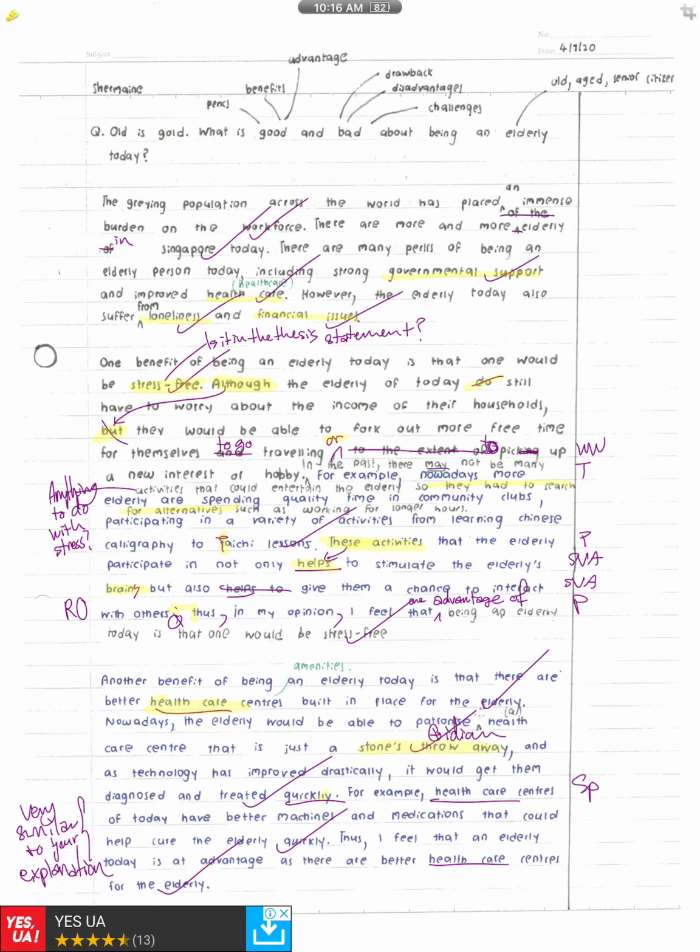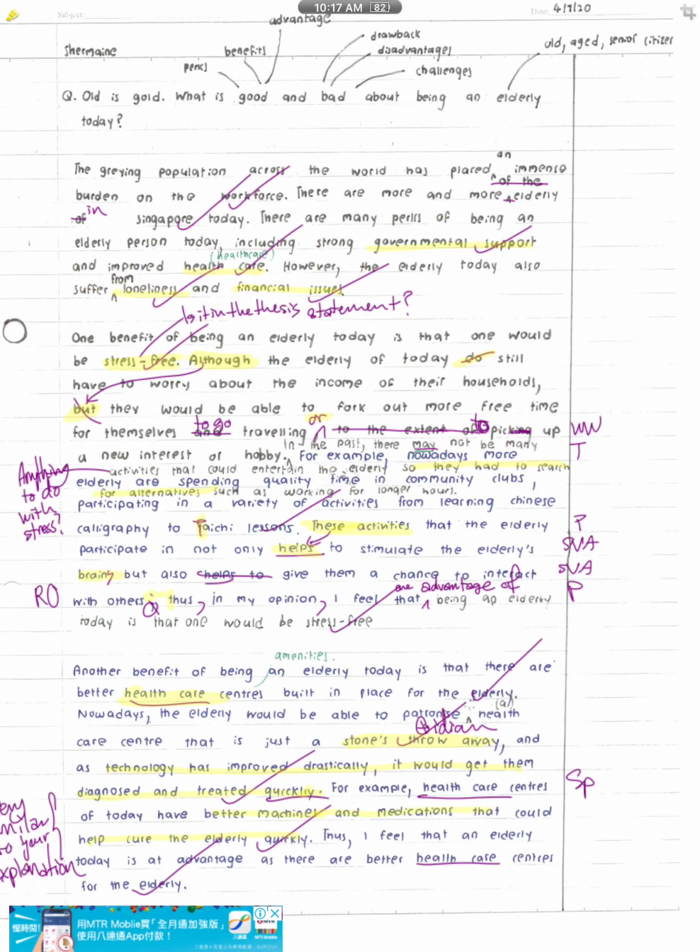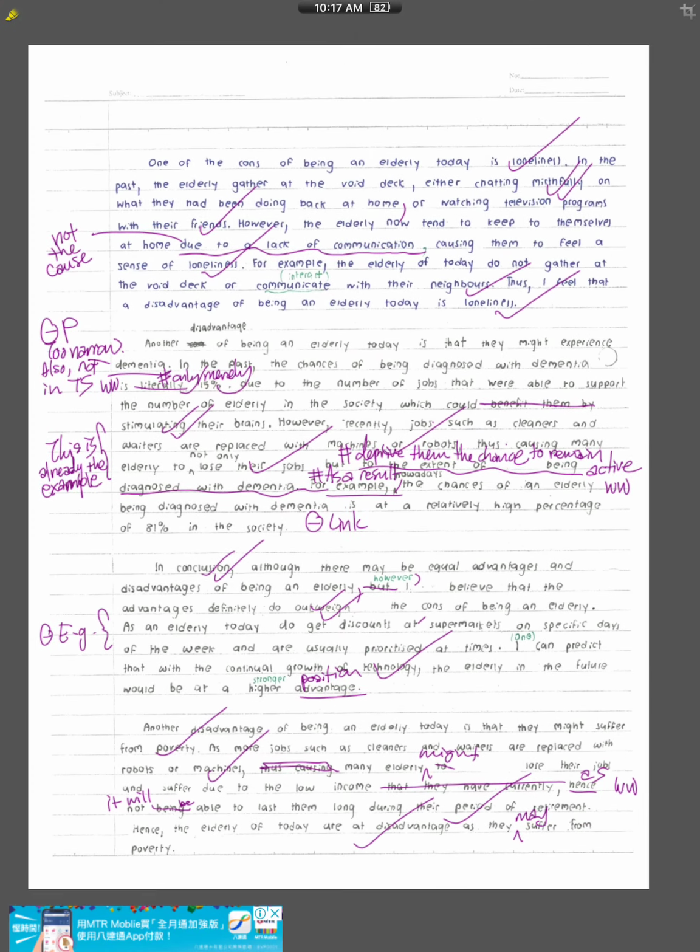And "thus, I feel that..." Why did I give this comment? Because your explanation is that technology has improved drastically to help diagnose and treat them quickly, and then your example is they have better machines and medication, thus help cure them quickly. If you take a look at this, they are very, very similar. So instead, give a more specific example, like what kind of medication, what kind of machines, how quickly as compared to the past. All right, let's move on to the next page.